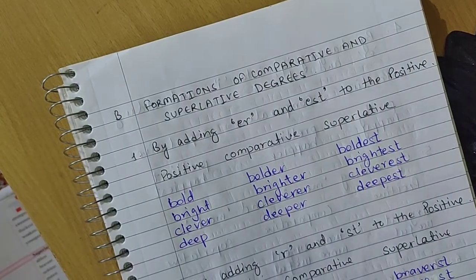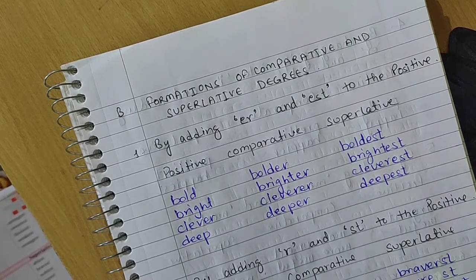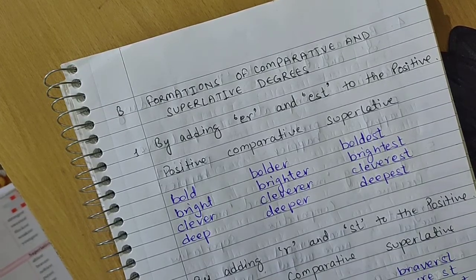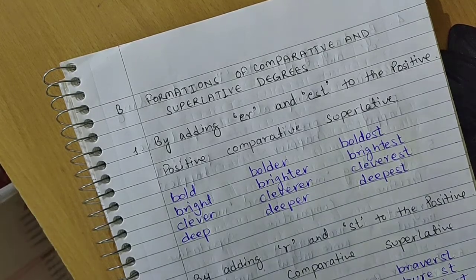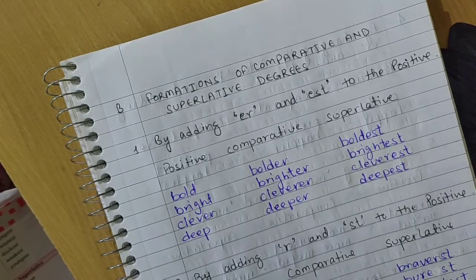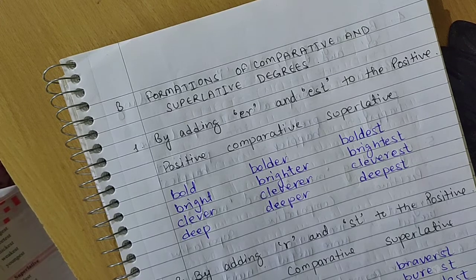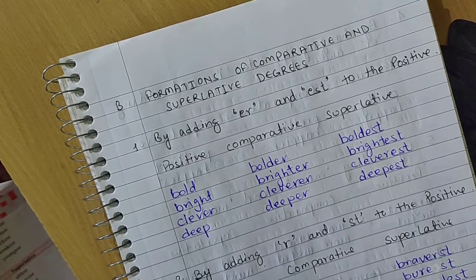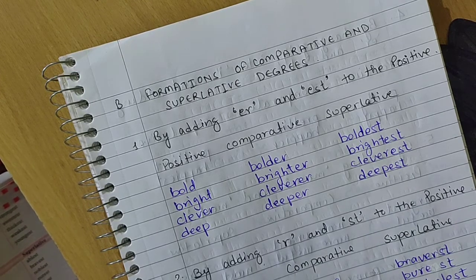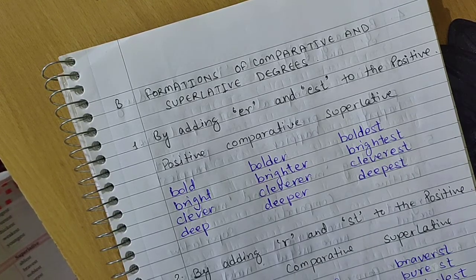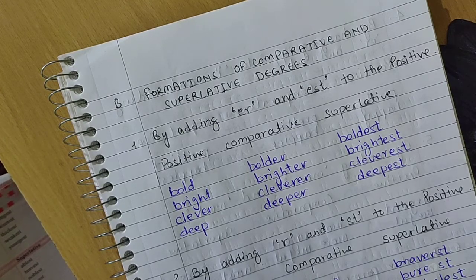Now next comes formations of comparative and superlative degrees. Now you can see that the positive degree is the base adjective. Alright, like you have the base form of the verbs, they are written as they are. But when we want to use the comparative or superlative degree of adjectives, we need to form them, and there are certain rules to form those comparative and superlative degrees. So how can we form these comparative and superlative degrees?